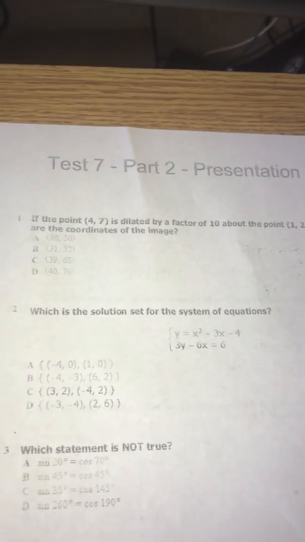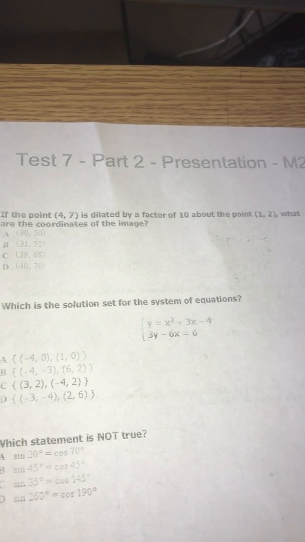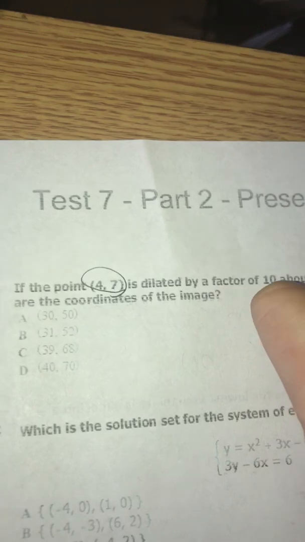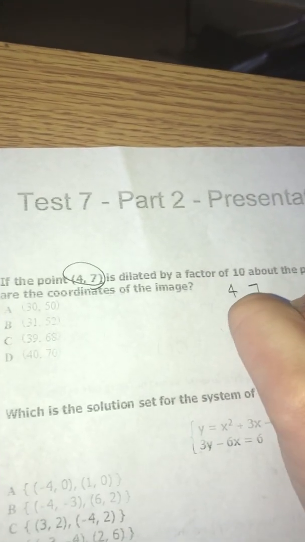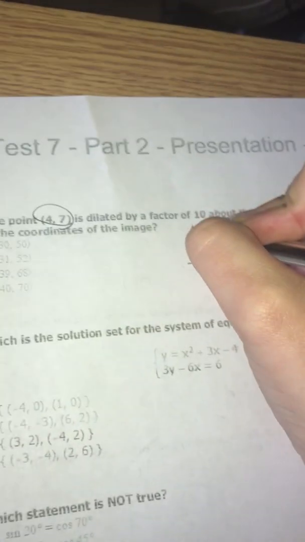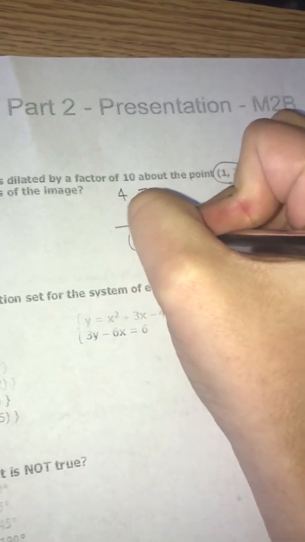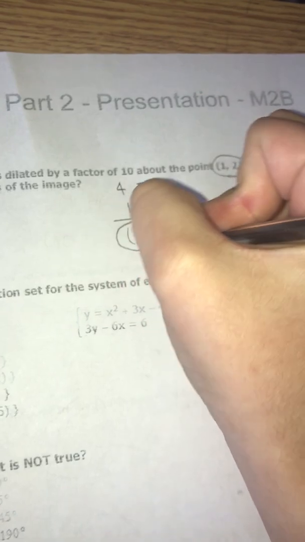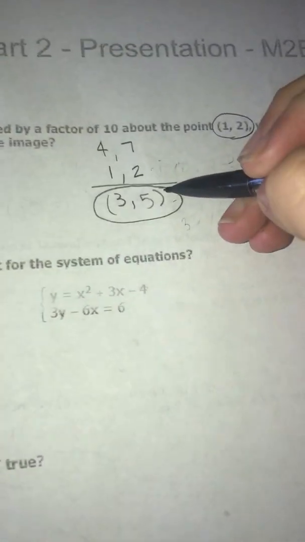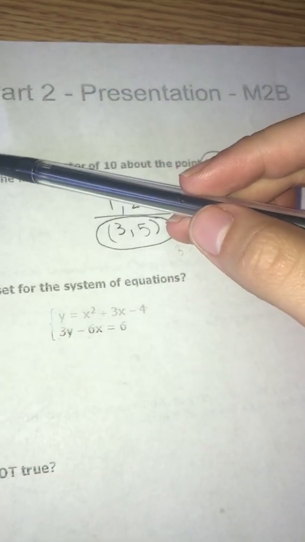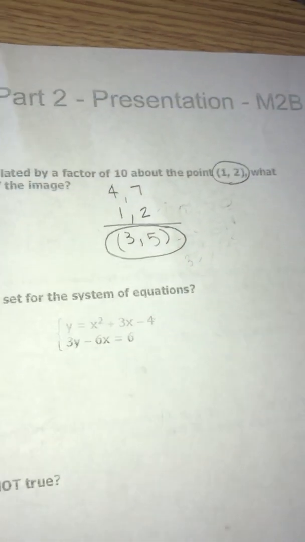Okay, so the first thing you want to do is not multiply. You're going to take the coordinate (4, 7) and the coordinate (1, 2), and find the difference between them. So we'll subtract 4 from 1, we get 3, and 7 from 2, we get 5. So (3, 5). This is what we'll be working with, because that's the difference between this coordinate and this coordinate.